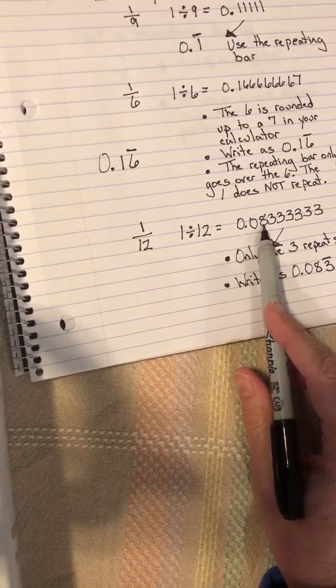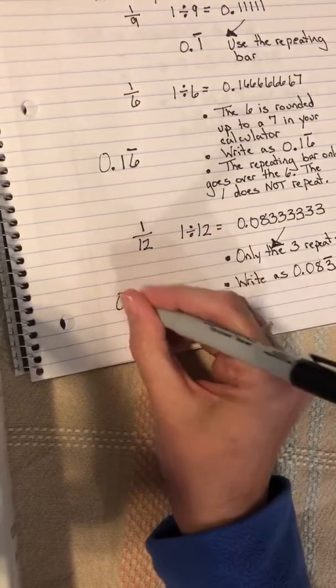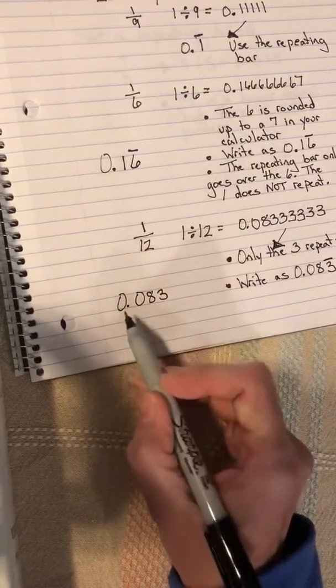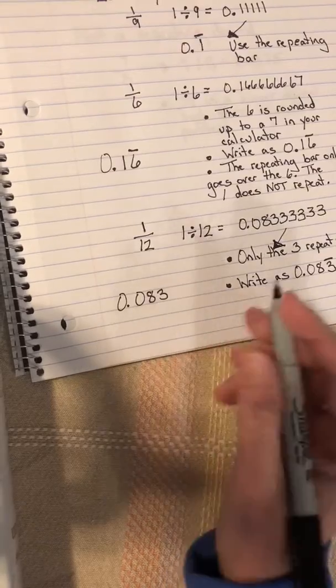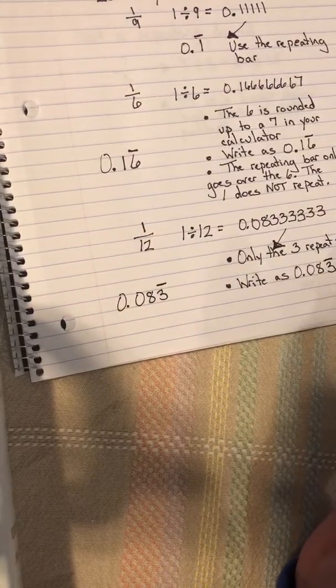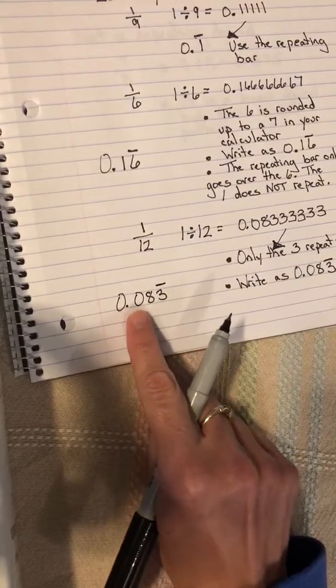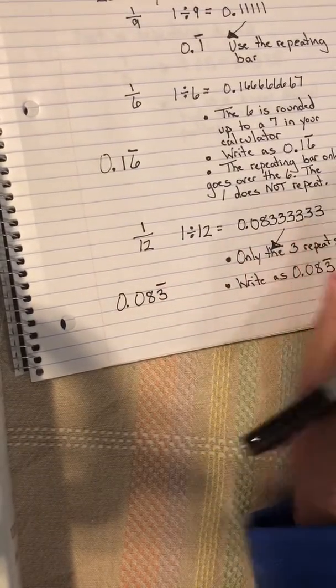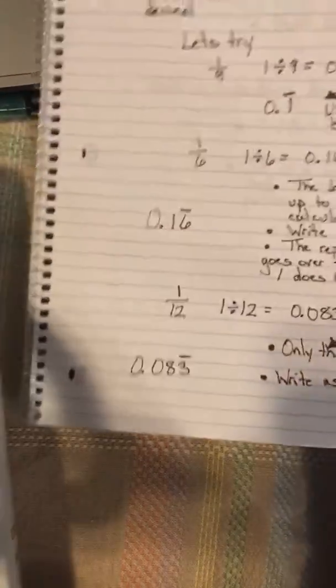The 8 is not repeating. So we would write this as 0.083 repeating, and that's how we would read it: 0.083 repeating, because only the 3 is repeating.